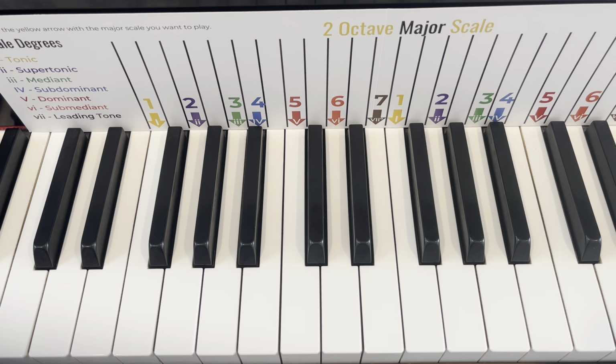So one last little thing here, which is probably a little bit of overkill, but you can always stop the video if you need to, is if I'm playing a major 7th, 1, 3, 5, 7. If I'm doing a dominant 7th, 1, 3, 5, flat 7. If I'm doing a minor 7, 1, flat 3, 5, flat 7.